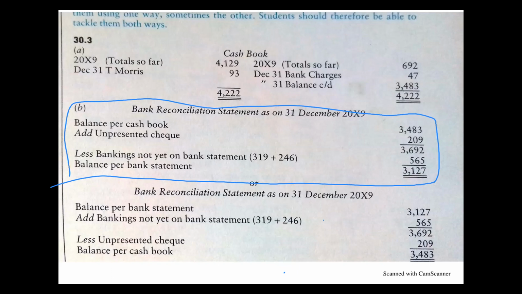The reason here is we have to track and ensure that those unpresented checks are recorded, as well as the bank statement figures, and that they are actually tallying, because that's the gist of bank statement reconciliation.